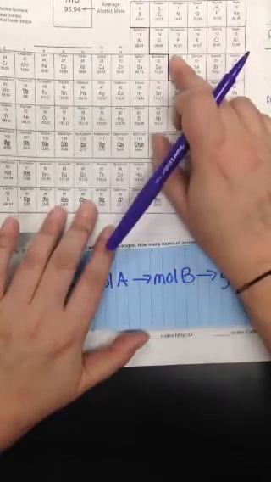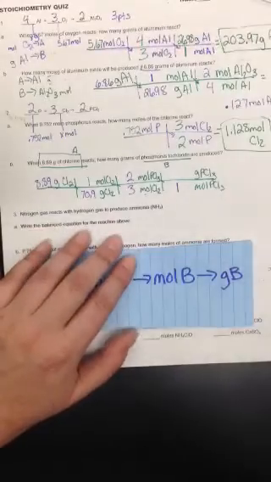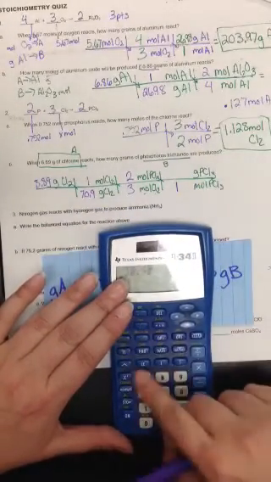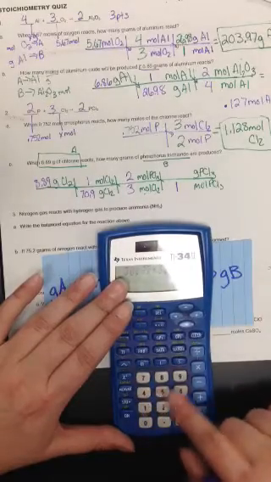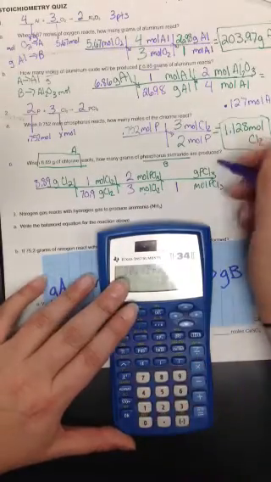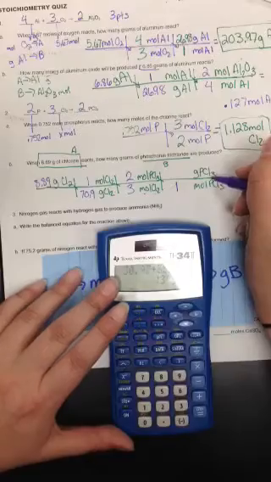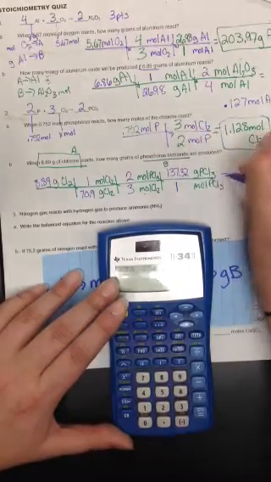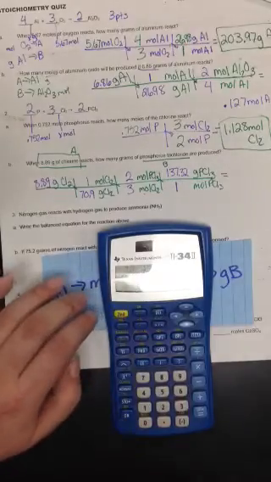Phosphorus is 30.97. Okay, so I get out the calculator, and I go 30.97 plus 35.45 times 3. That 35.45 is the molar mass of chlorine. And that's 137.32 grams. So ladies and gentlemen, now we just do the math.